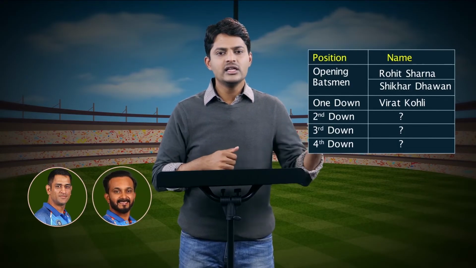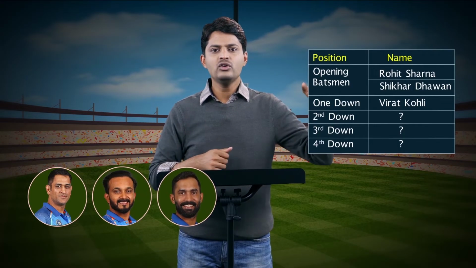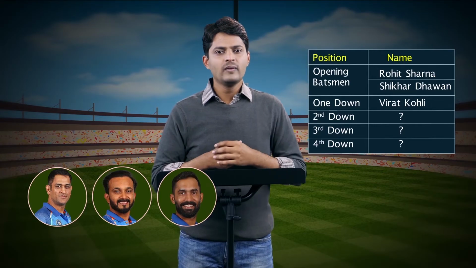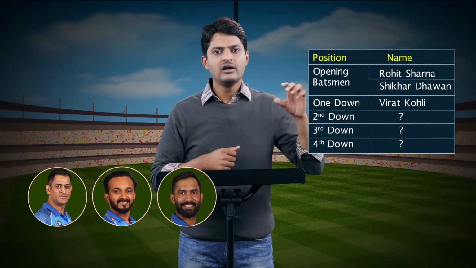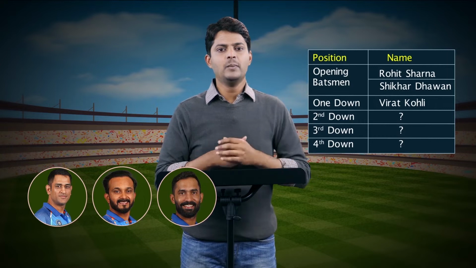Now the second down, third down and fourth down are extremely critical positions for the team, and we have contenders for these 3 positions. Let us say the contenders are Dhoni, Kedar Jadhav and Dinesh Karthik. So second down, third down and fourth down have to be filled and you have 3 different people available.